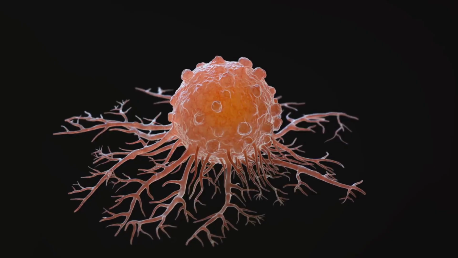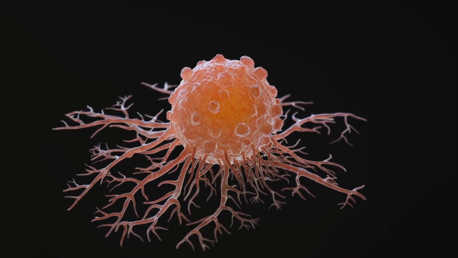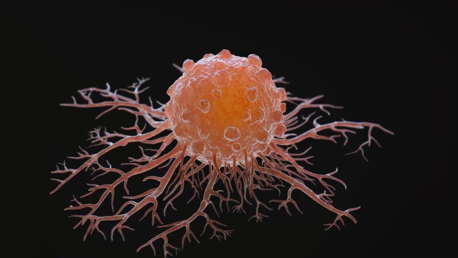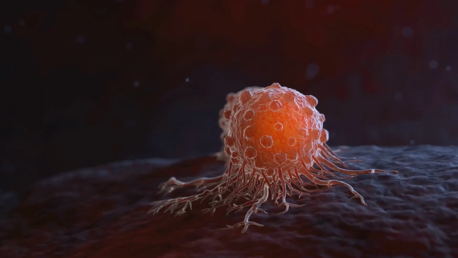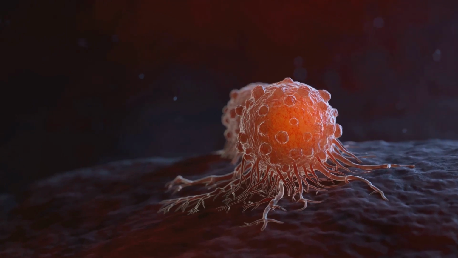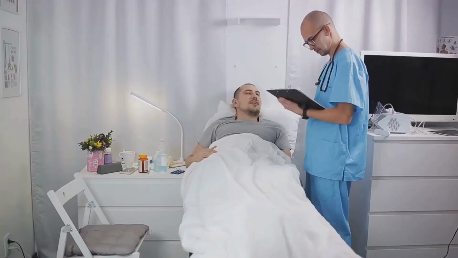Another important aspect is understanding if the problem is localized or if it's spread to other parts of the body. This can be particularly important in cases like cancer, where the disease can metastasize or spread from its original location to other parts of the body.